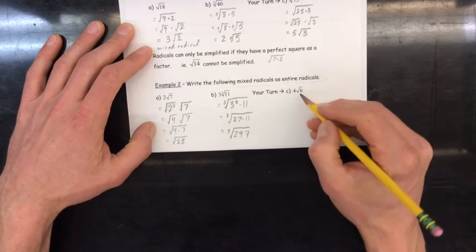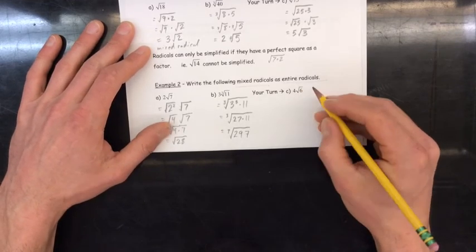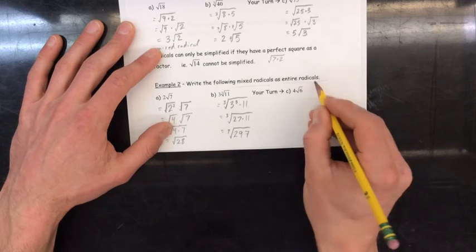Now it's your turn. Write 4 times the square root of 6 as an entire radical.